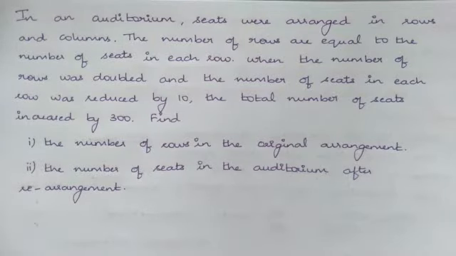In an auditorium, seats were arranged in rows and columns. The number of rows is equal to the number of seats in each row. When the number of rows was doubled and the number of seats in each row was reduced by 10, the total number of seats increased by 300. Find the number of rows in the original arrangement and the number of seats in the auditorium after the rearrangement.